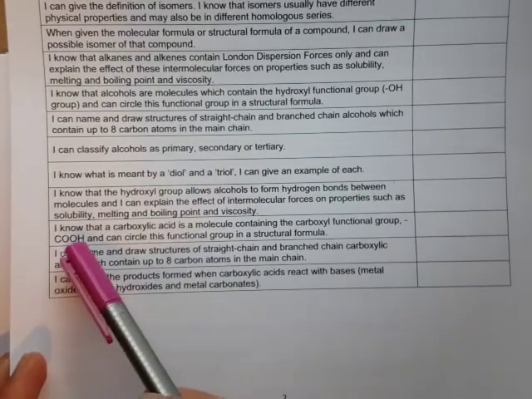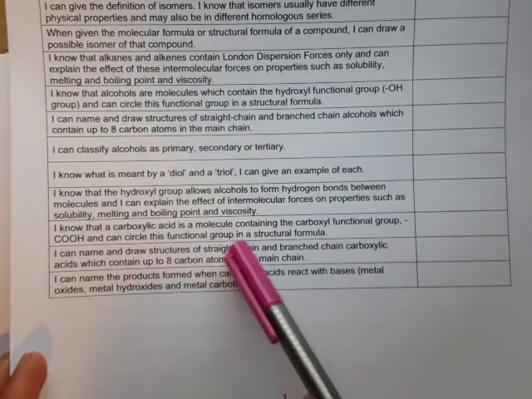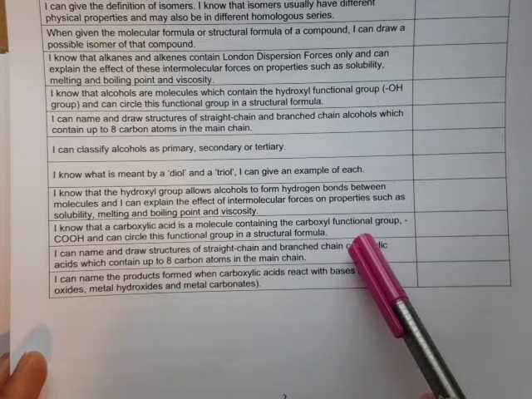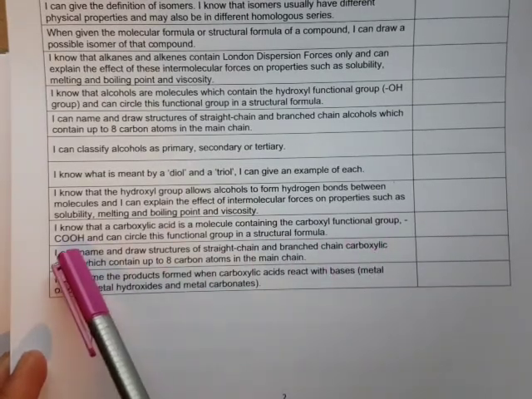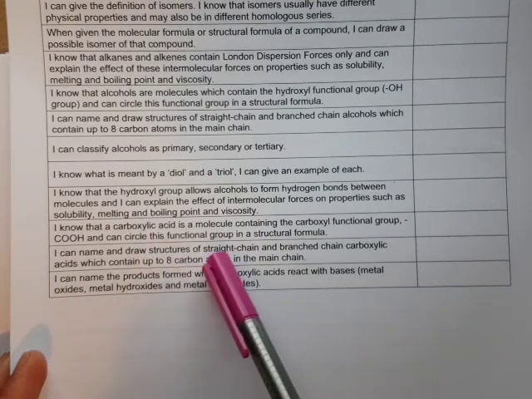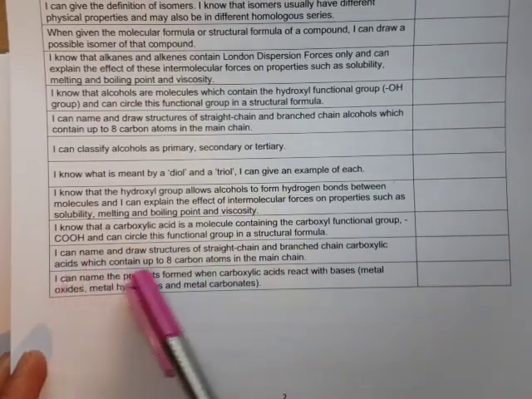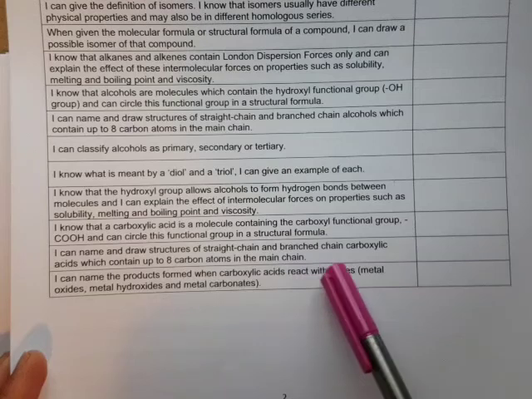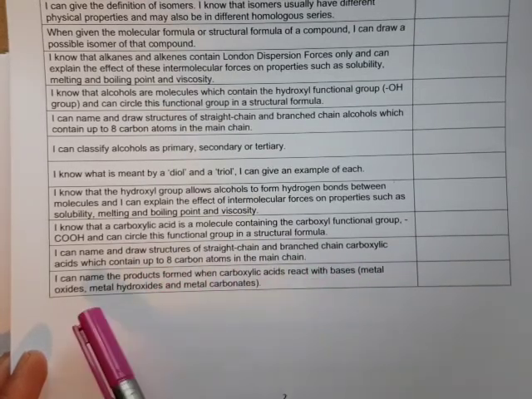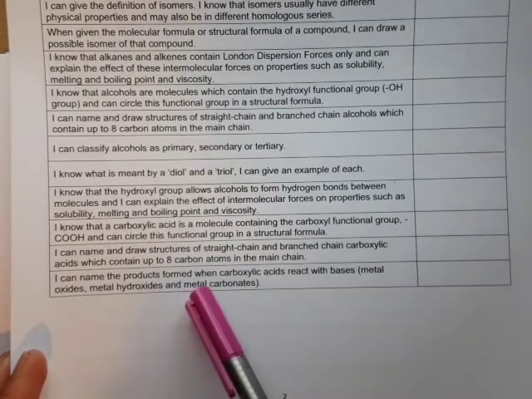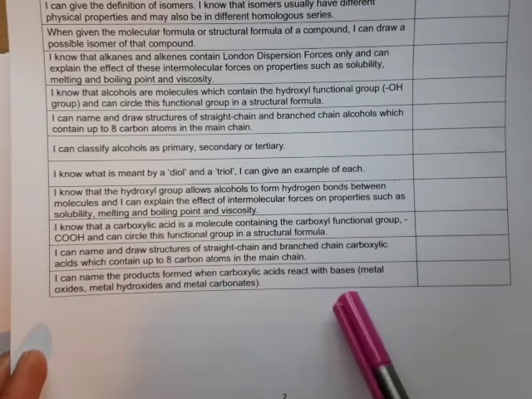So what you need to know about carboxylic acids is that they're molecules containing the carboxyl functional group. You need to be able to recognise that in a full structural formula and a shortened structural formula and be able to circle it. You need to be able to name and draw structures of straight and branched chain carboxylic acids, which contain up to 8 carbon atoms in the main chain, and you need to be able to name the products formed when carboxylic acids react with bases.